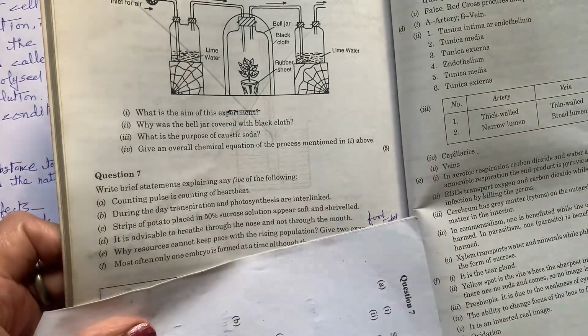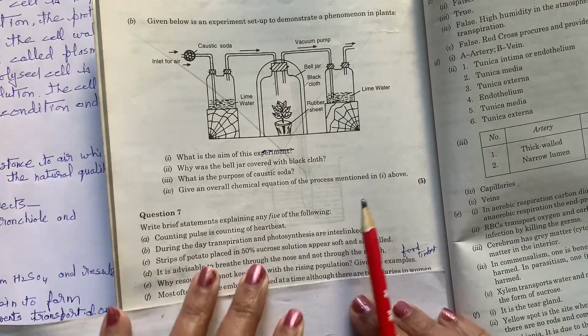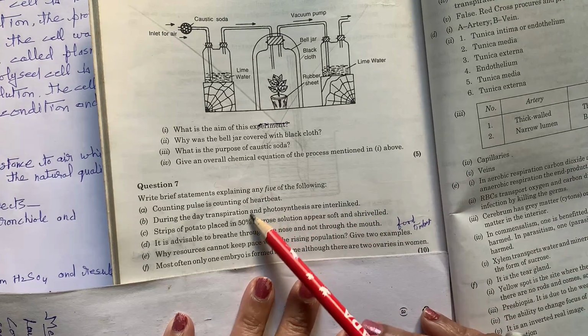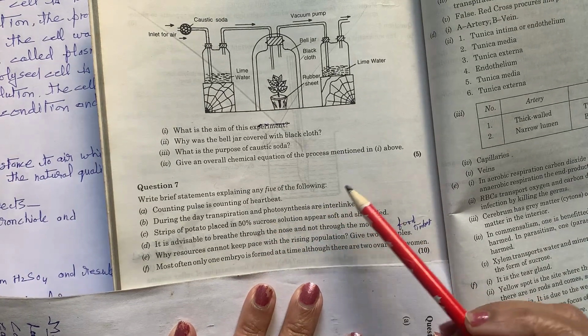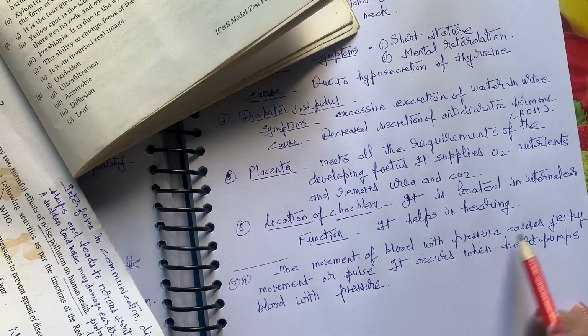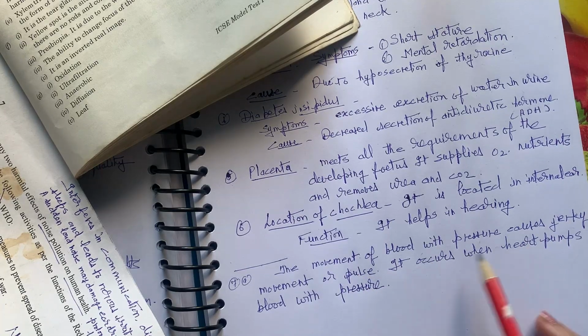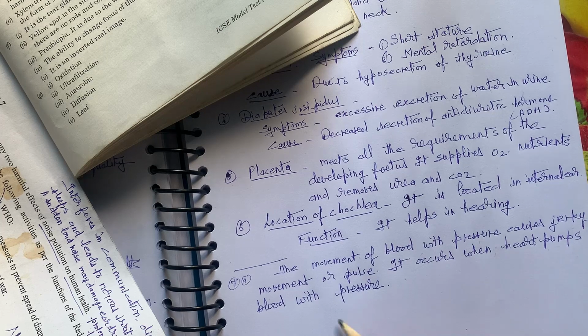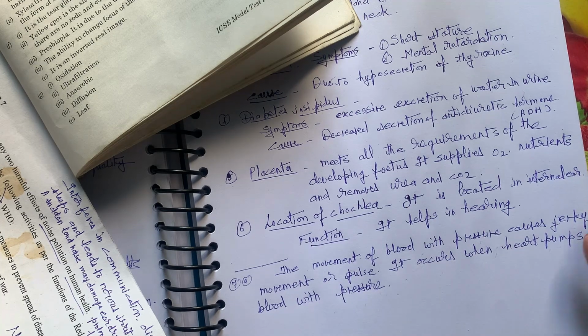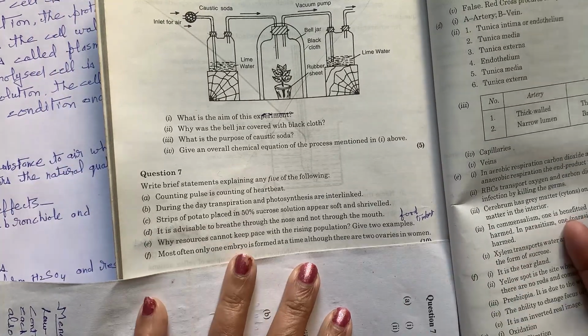Now write a brief statement explaining counting the pulse. Counting pulse is counting the heartbeat. जैसे ही हम पल्स काउंट करते हैं, देखिए, the movement of blood which pressure causes jerky movement or pulse. It occurs when the heart pumps with pressure. So counting pulse is counting of the heartbeat. तो जैसे ही प्रेशर इंक्रीज होता है, हार्ट ब्लड पंप करता है, उसके साथ ही होता है.